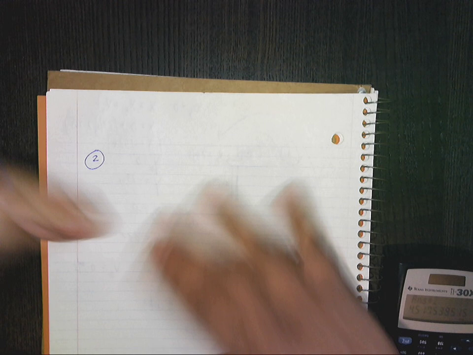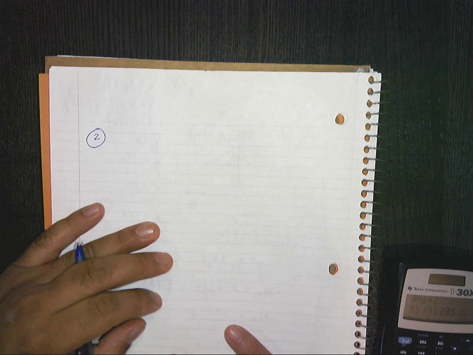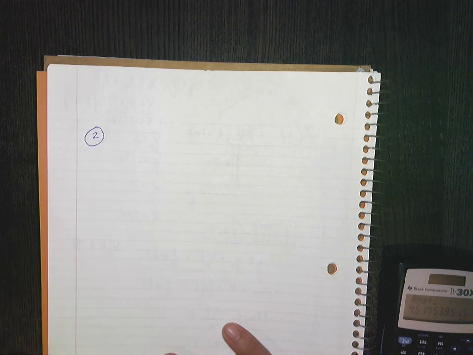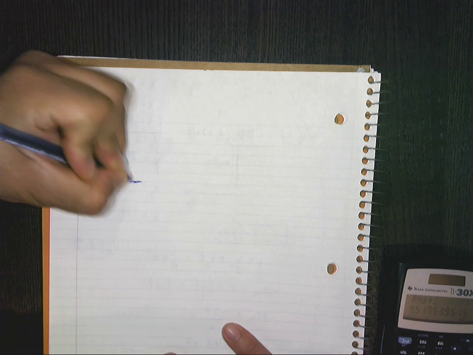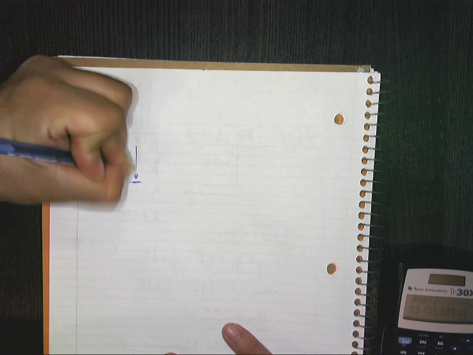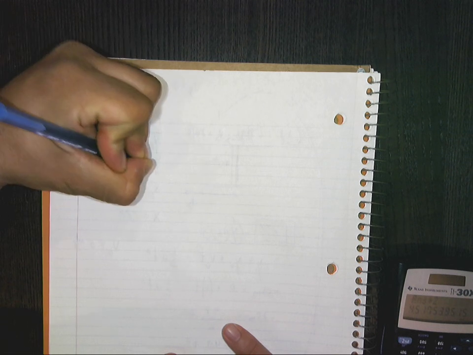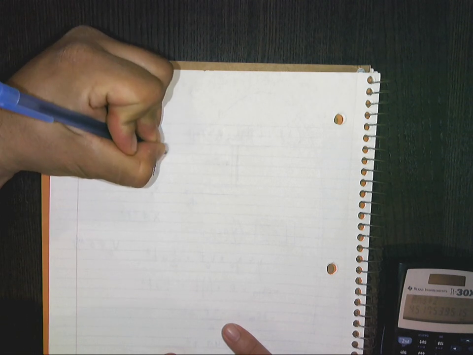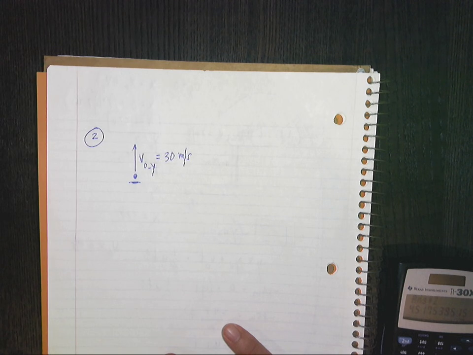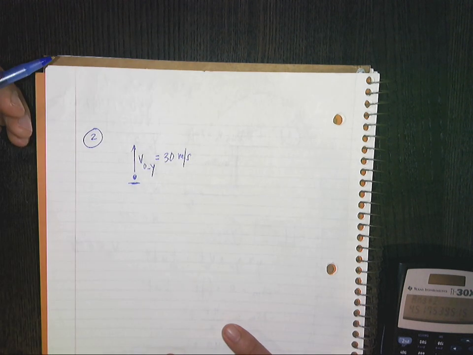Number 2. A baseball player hits a foul ball straight up into the air at 30 meters per second. So I know that my initial velocity is straight up, v0 in the y equals 30 meters per second. Okay, how long will it take it to land?